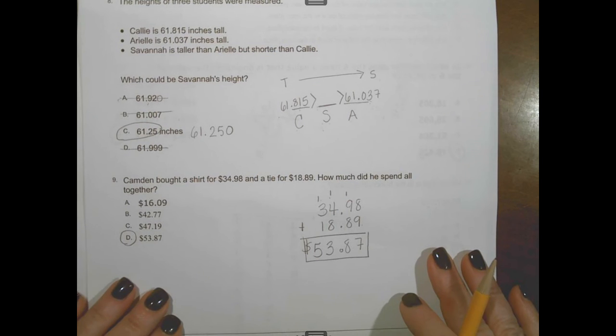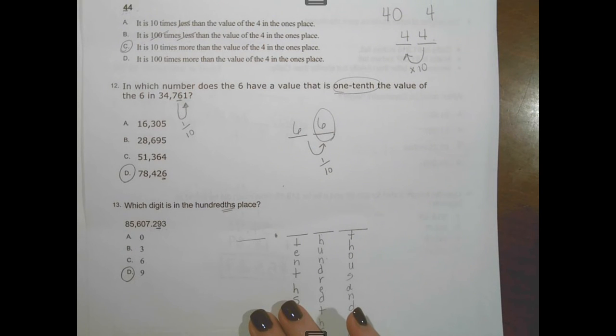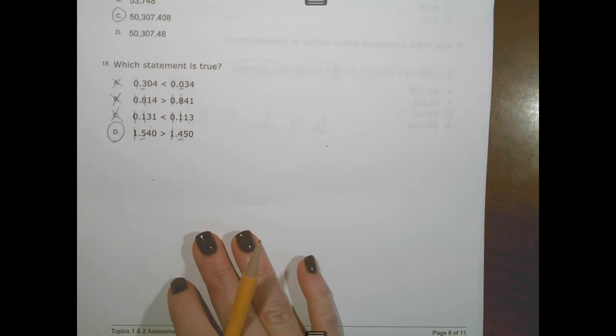All right, number 9, Camden and his shirt and tie. He bought these 2 items. Guys, we just added up very carefully. Careful regrouping. We get $53.87. I apologize. I already did 10, 11, 12, and 13. So that means we're looking for, my goodness, 14.